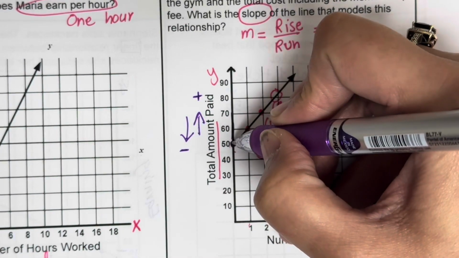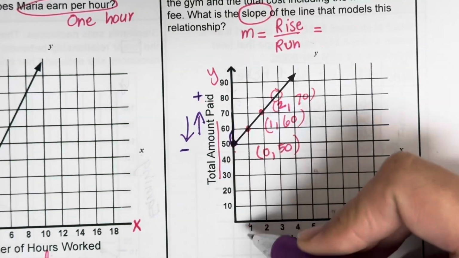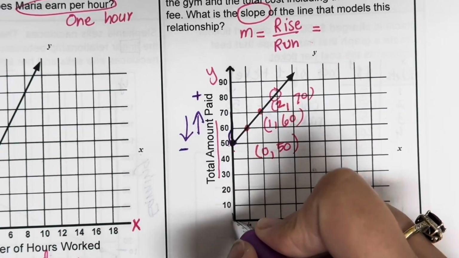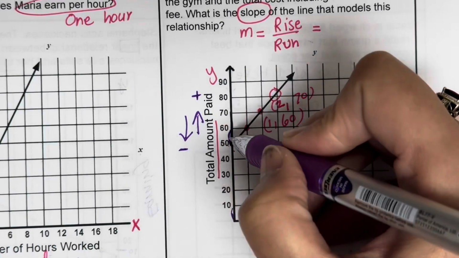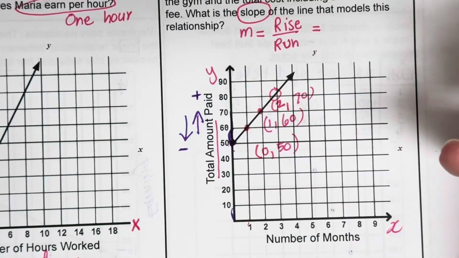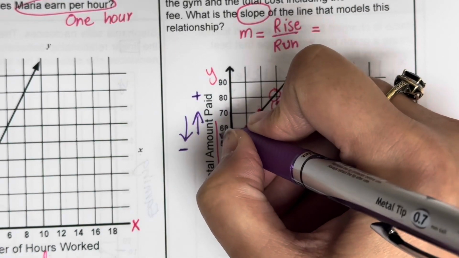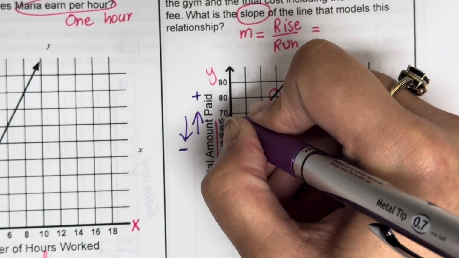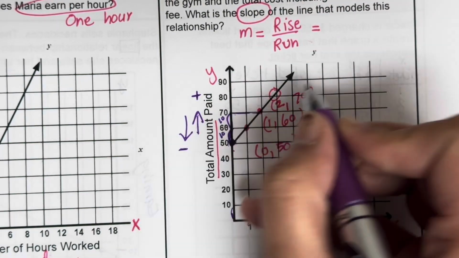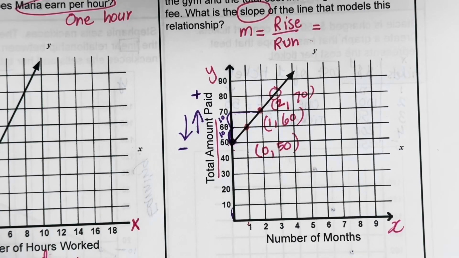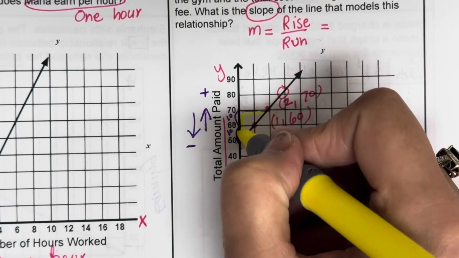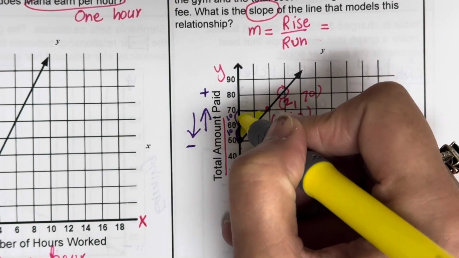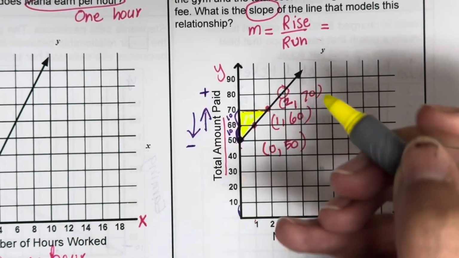So look over here. Each box is how much? Each box is 10. If you notice over here as well at the bottom, it says 10. So one box is 10, or 50 to 60 changes by 10. So this is 10 and another 10. I have to make a right triangle. Okay, this is the right triangle. I'm just going to use a highlighter to show how this is a right triangle. This is what I have to do in order to do the rise over run.